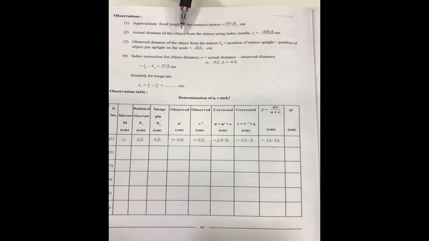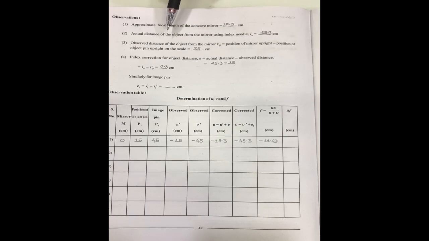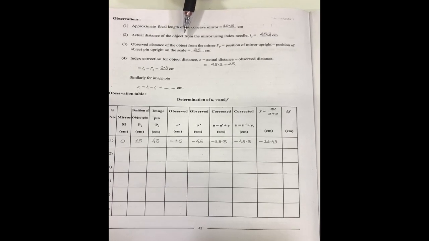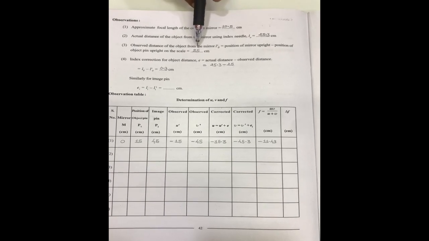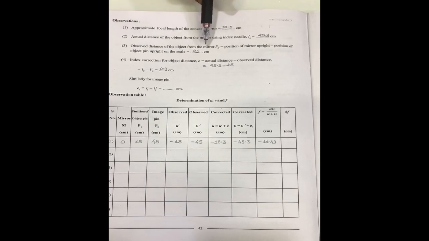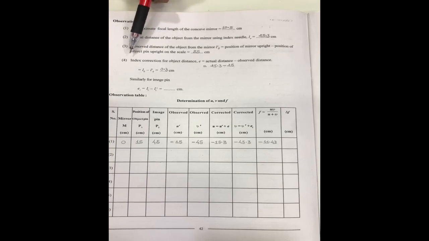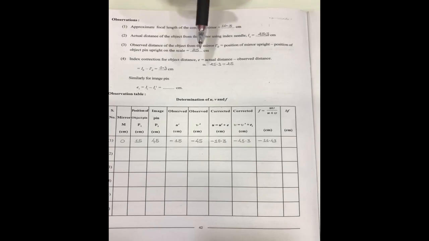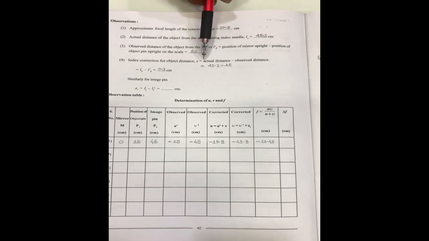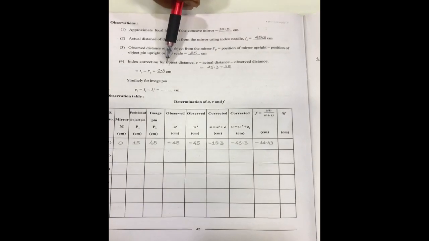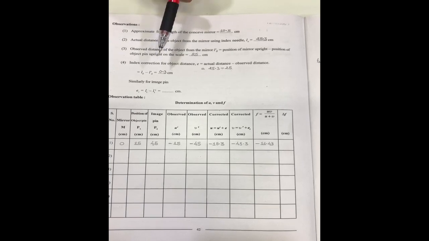And then we measured the object distance from the position of the mirror, that is 25 centimeter. And now index correction, that will come to 25.3 minus 25, so that is 0.3 centimeter.